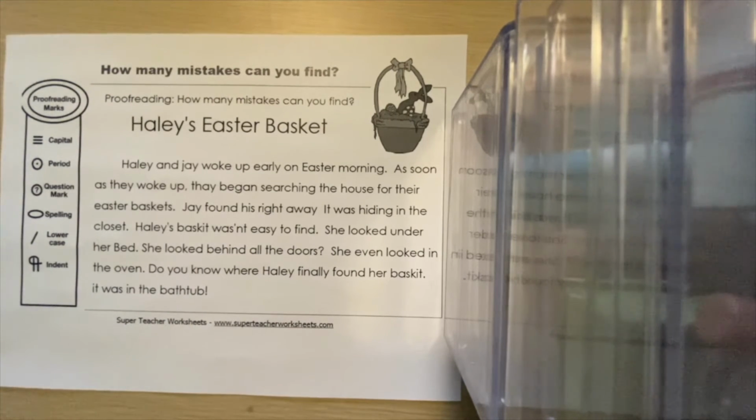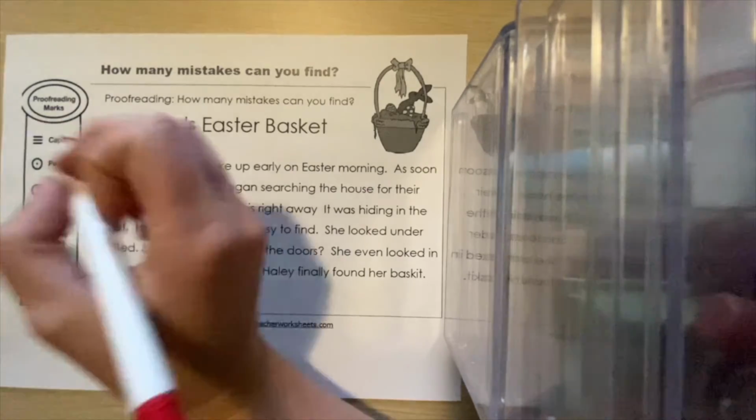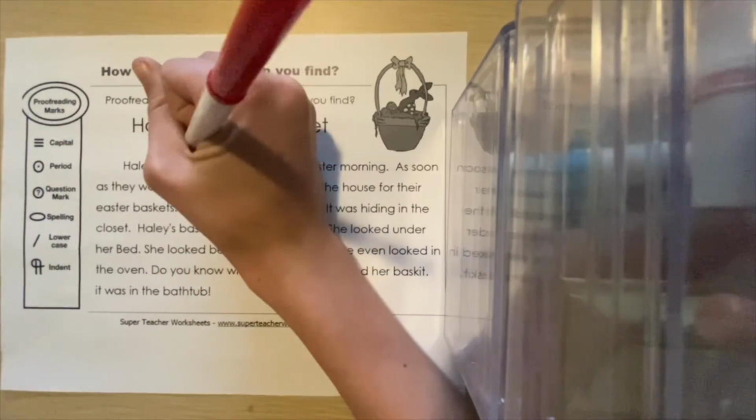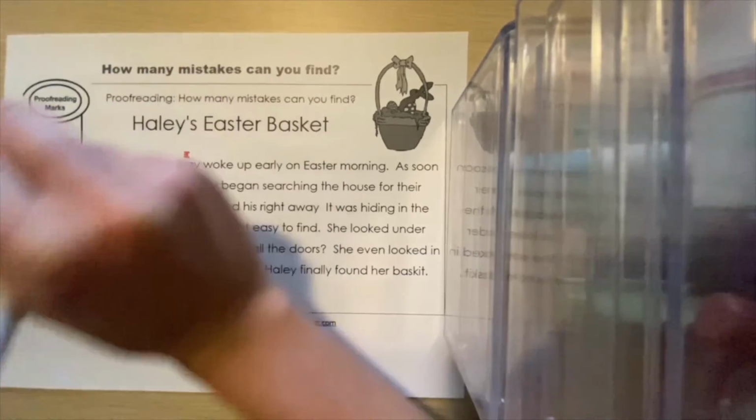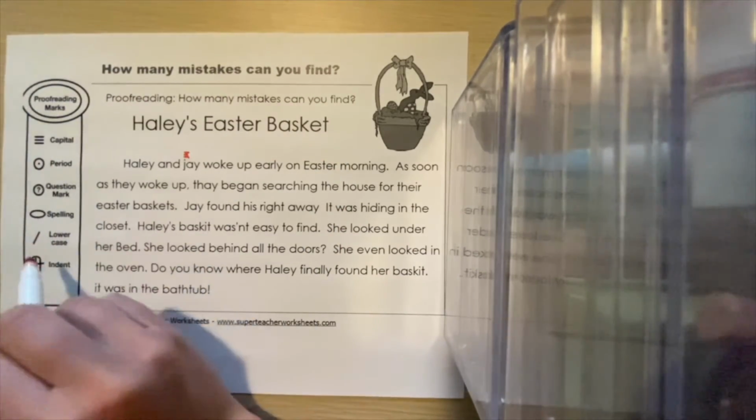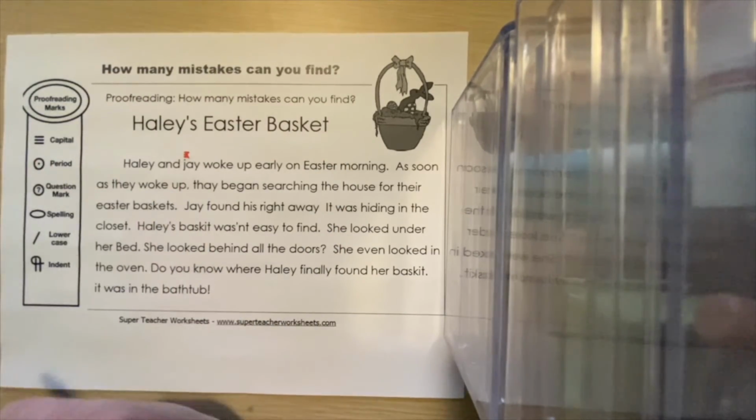As you can see in the first sentence, we have an issue. What should be capitalized? That's right. J should be capitalized because it's a name. We're going to use the same things that they use on the side to mark what needs to happen.